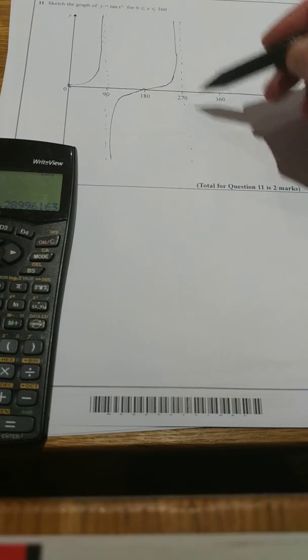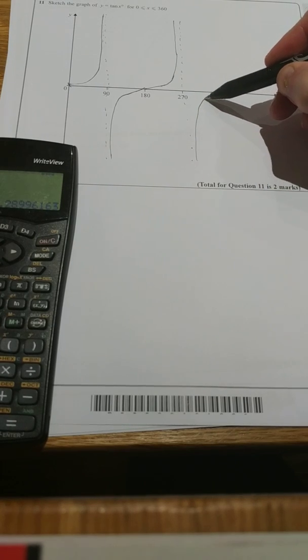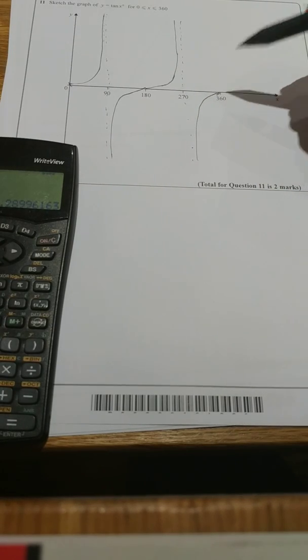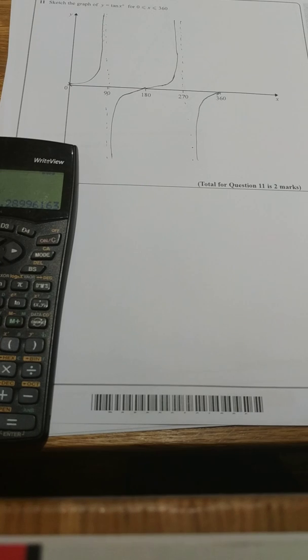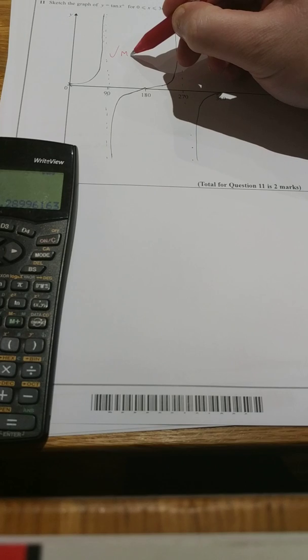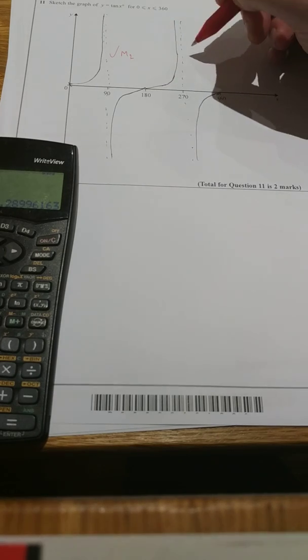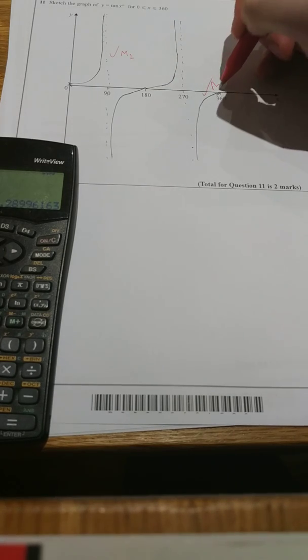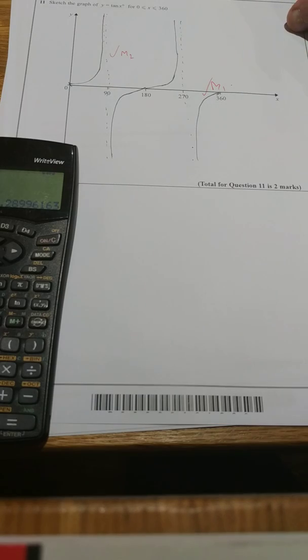And then it does the same thing again, comes through like so. The 2 marks there are for a correct sketch and for asymptotes at 90 and 270. So mark 2 and mark 1.